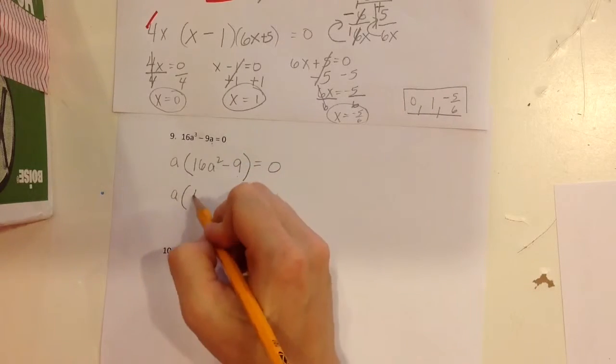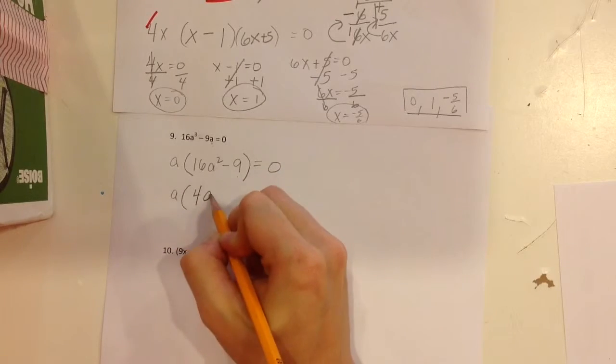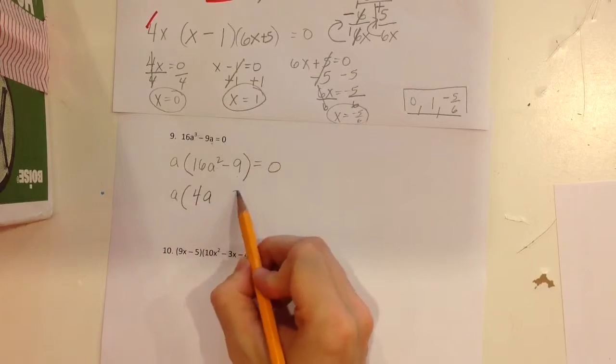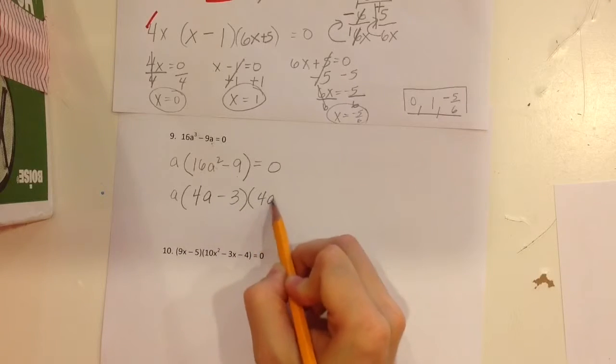The square root of 16 is 4. The square root of a squared is a. The square root of 9 is 3. One with the minus and one with the plus.